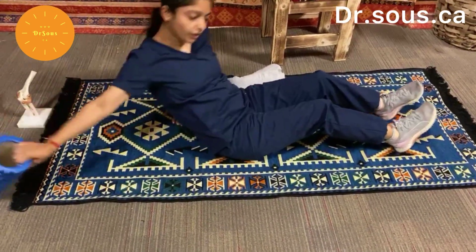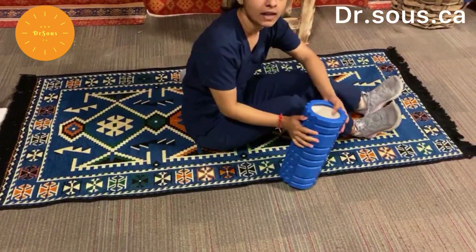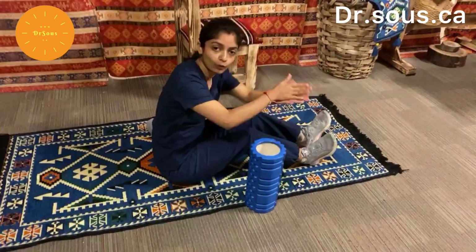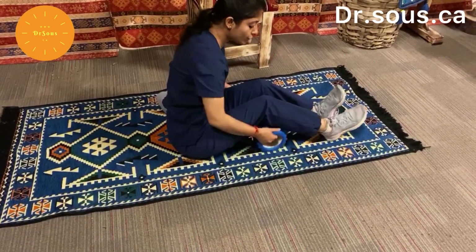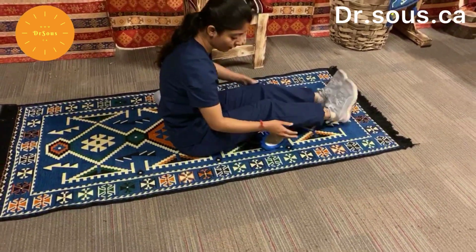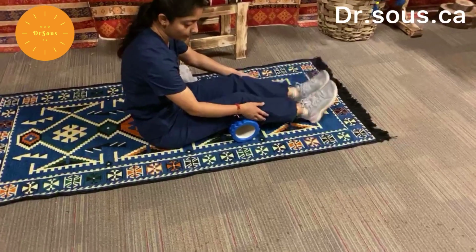So here I'm using the foam roller like this, but if you don't have a foam roller you can use pillows. You can just roll up the pillow and put it under your knee joint. What we have to do is just create an angle like this with our knee joint. So we can just lift it up like this.